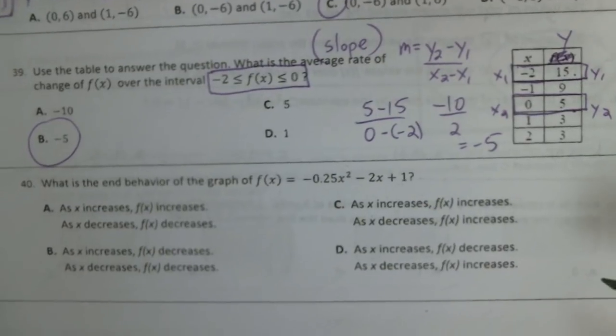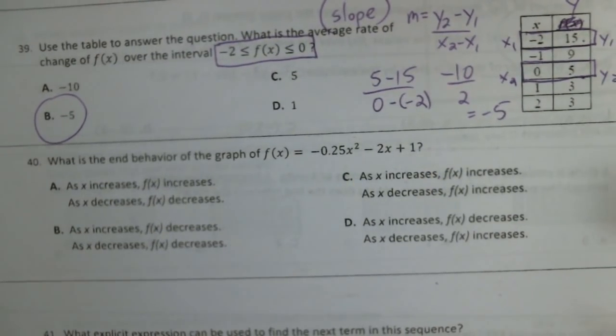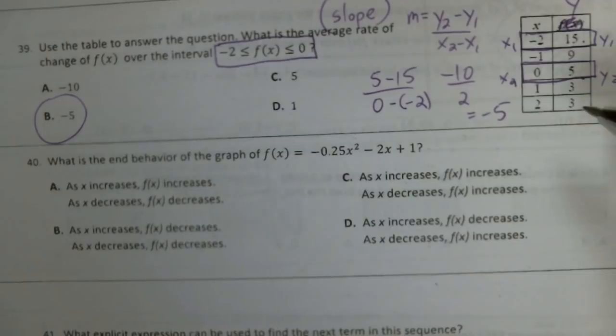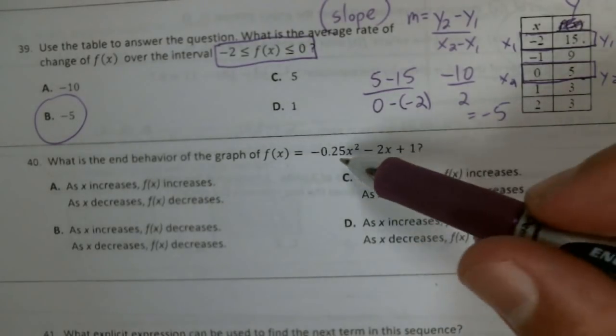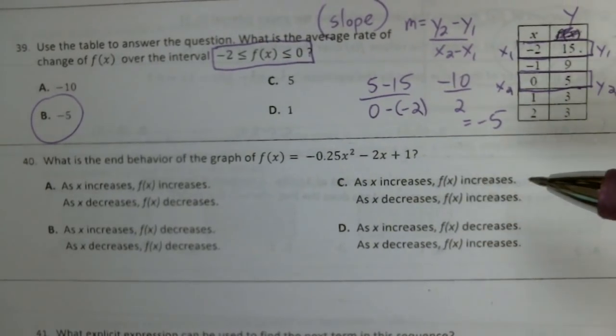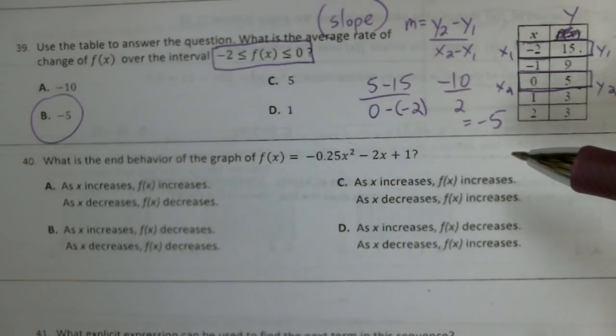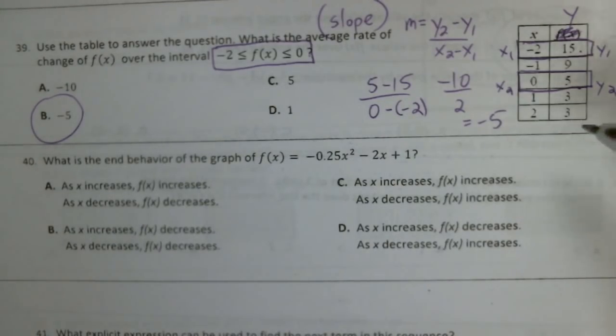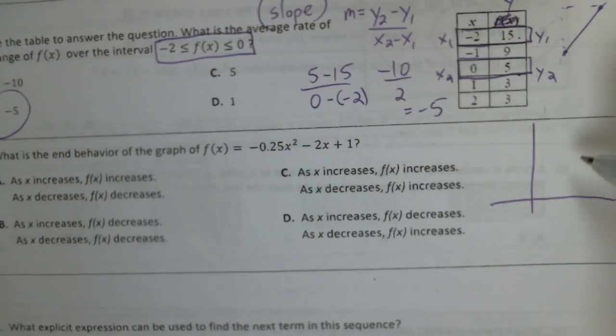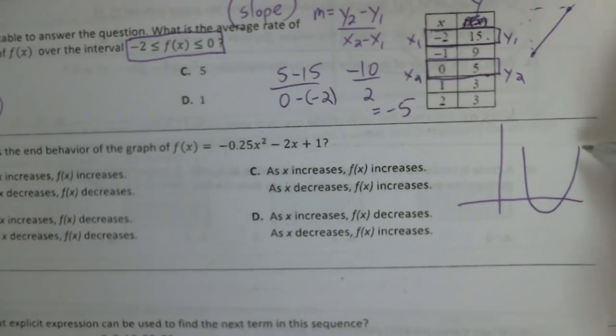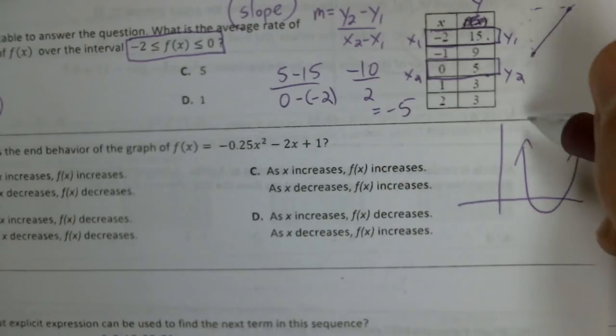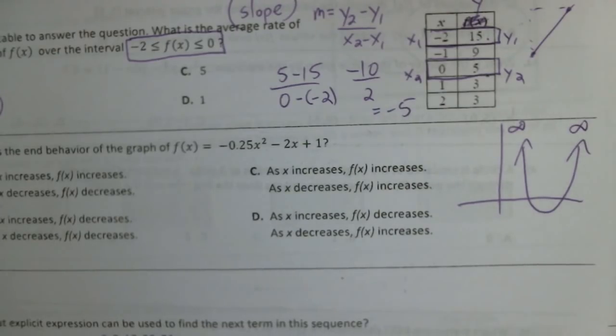Okay. Next one. What is the end behavior of a quadratic, the graph of f of x equals -0.25 x squared minus 2x plus 1? If you guys remember end behaviors, guys, end behaviors are super easy. There's a right side up parabola. Where are these two end behaviors going? Where are these two y's going? They're both headed towards positive infinity and positive infinity.